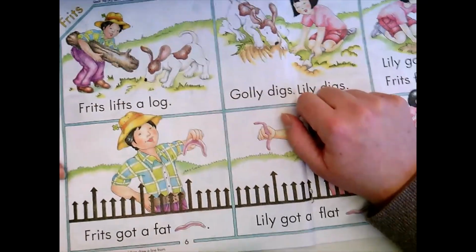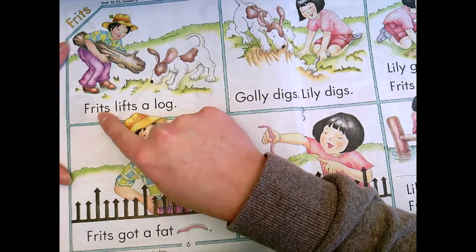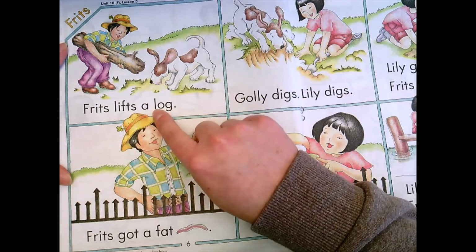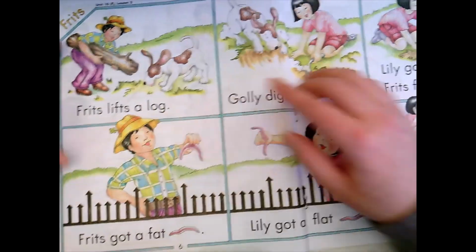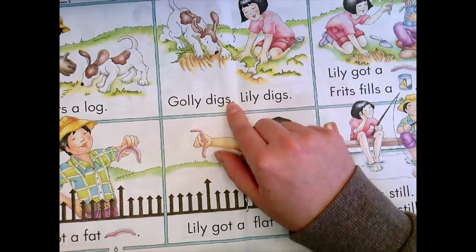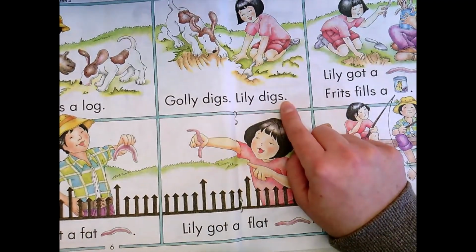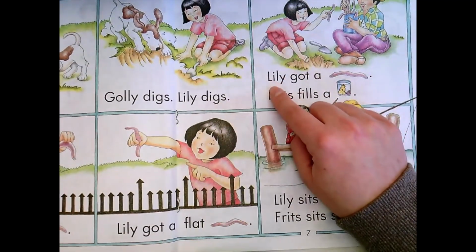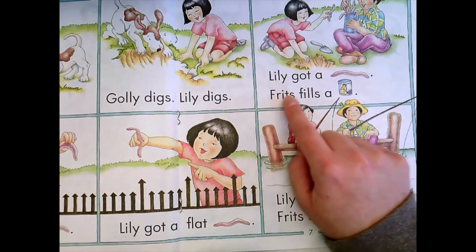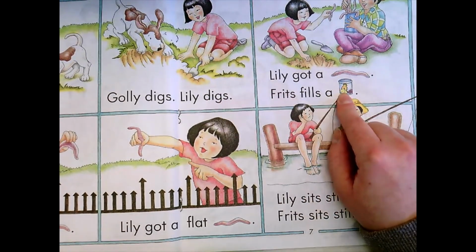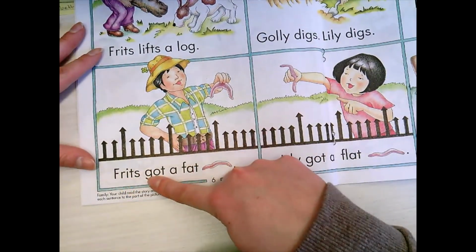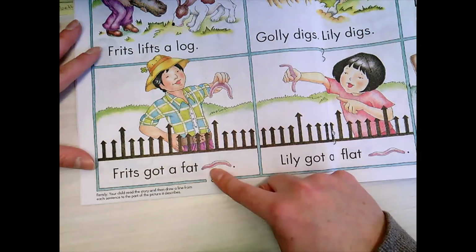Fritz. Fritz lifts a log. Golly digs. Lily digs. Lily got a worm. Fritz fills a can. Fritz got a fat worm.